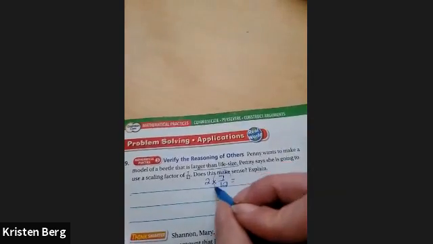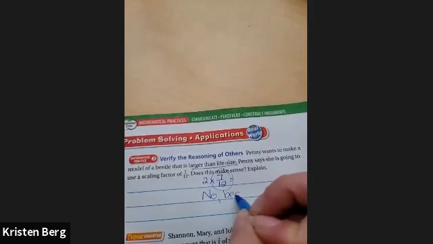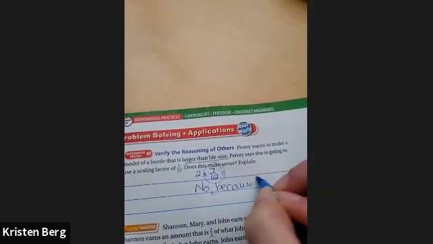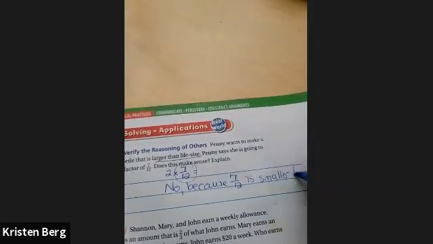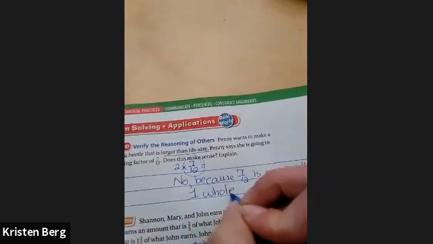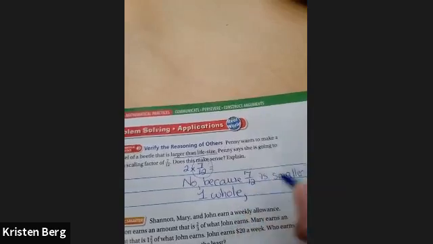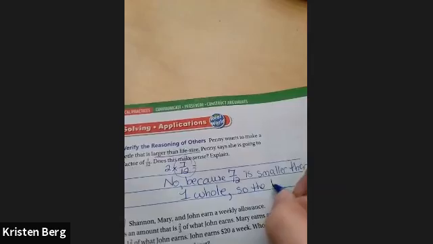And you should be saying no, because 7/12 is smaller than 1 whole. So the beetle would be smaller.